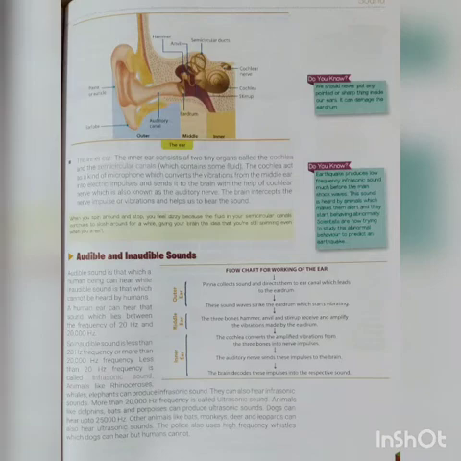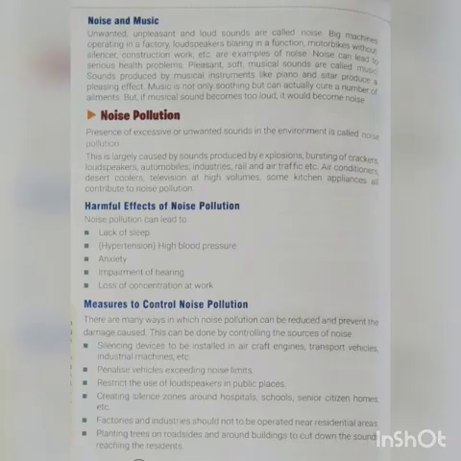Students, it's a very important fact that dogs can hear up to 25,000 hertz. Animals like bats, monkeys, leopards can also hear ultrasonic sounds. So the police use high frequency whistles which dogs can hear, but humans cannot hear this kind of sound, students.